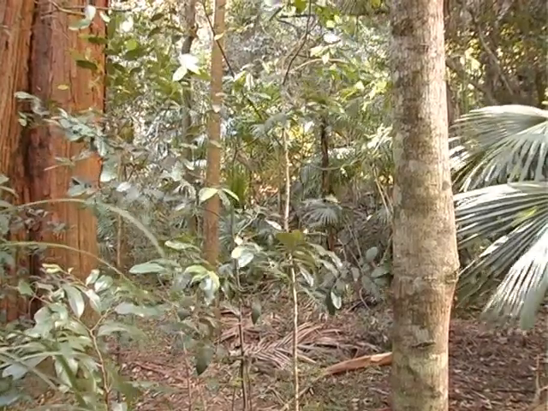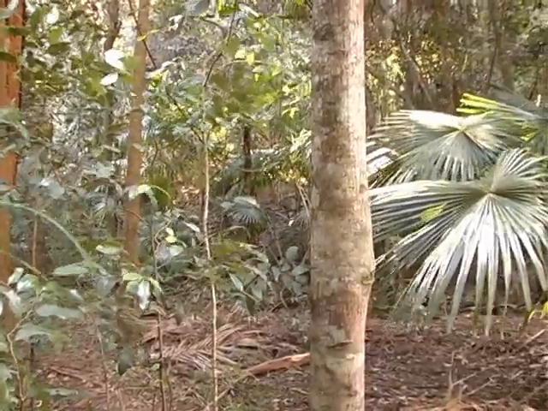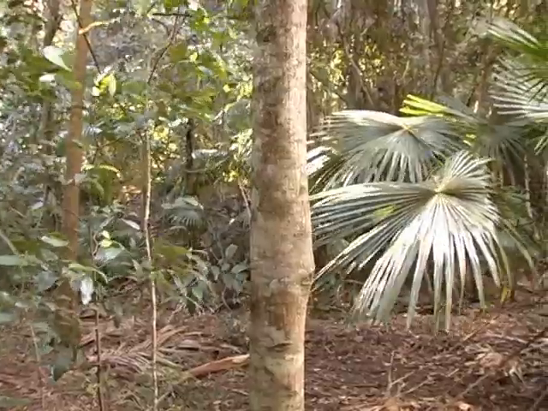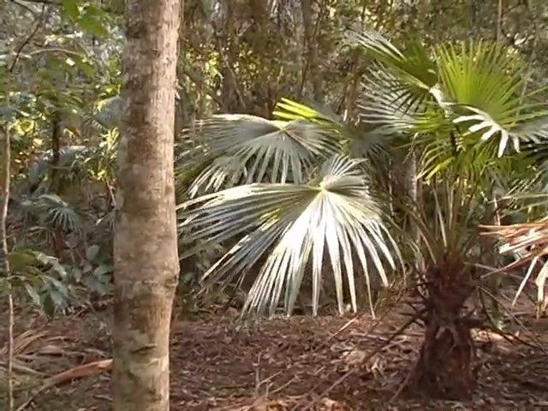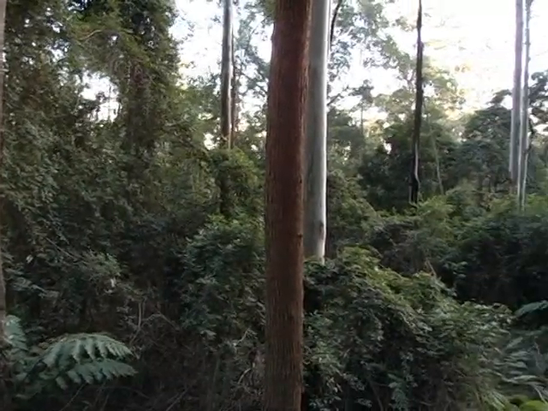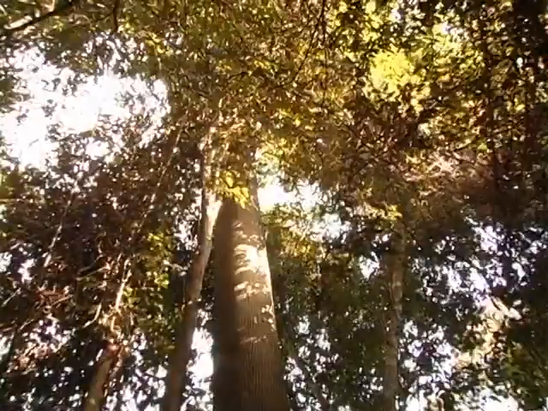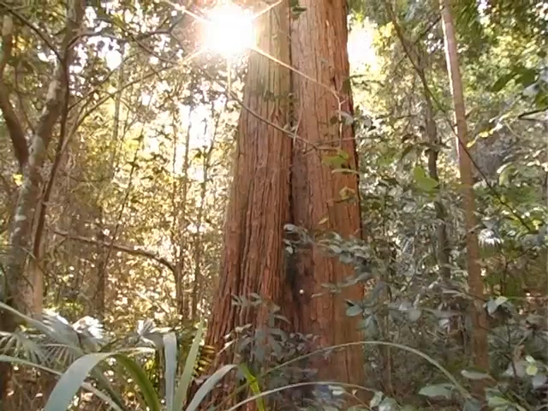Warm temperate rainforests look much more orderly and uniform than subtropical rainforests, and are simpler in structure, comprising less plant and animal species. The even canopy grows to a height of around 20 meters, and consists of trees such as coachwood, lily-pilly, and sassafras.